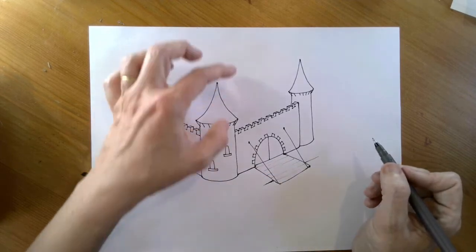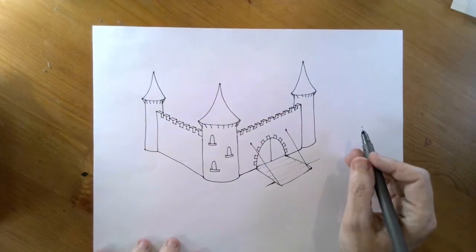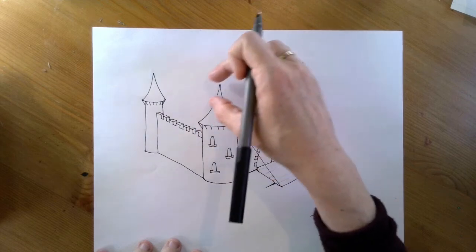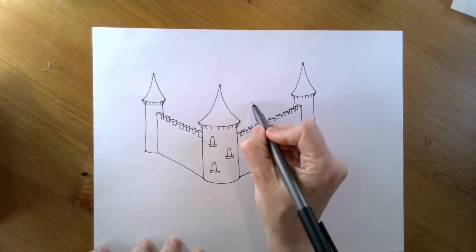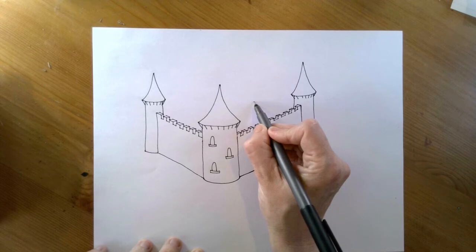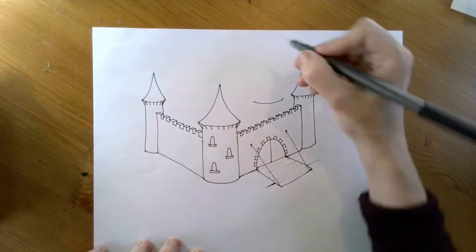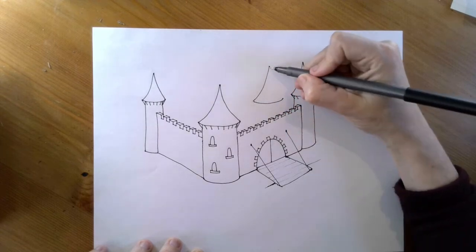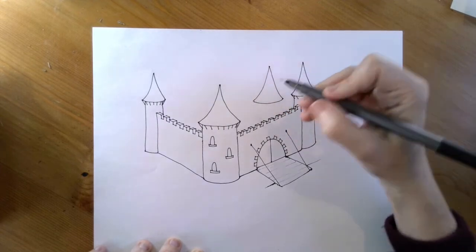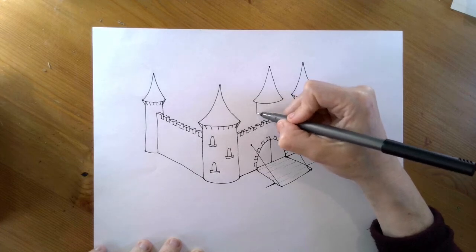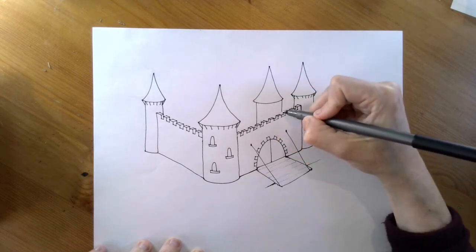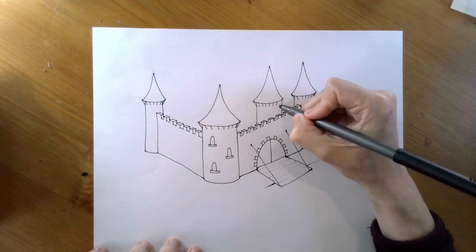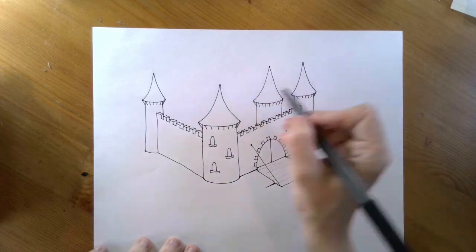Okay, now we're going to put some buildings inside here. So I'm going to start with the one that's closest to us because then I can build back behind it. So let's do one here. I'm just going to do the top and kind of work my way down this time. I'll put one here.